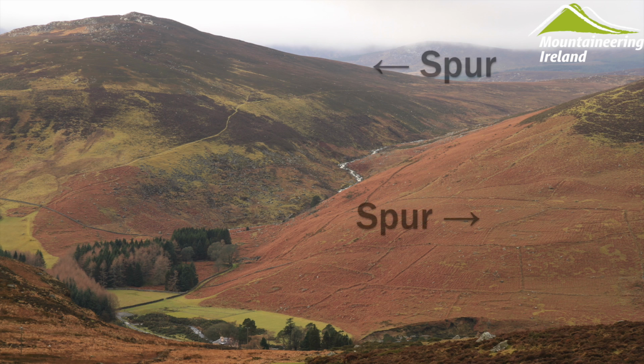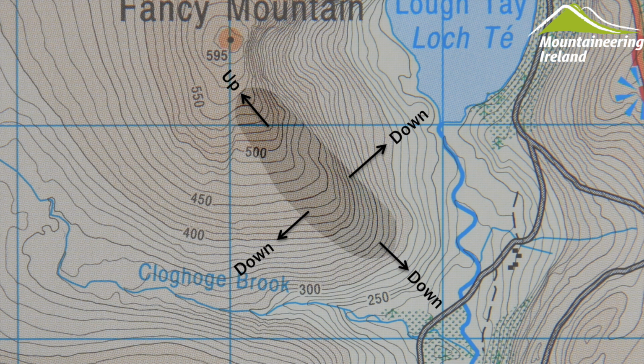The next feature I'm going to show you is a spur, sometimes described as a shoulder of land. When you are standing on a spur and looking down along its backbone, it will be down in front of you, down on either side, and uphill behind you. So by definition, it will be downhill on 3 sides and uphill on 1. This is how the map shows a spur.